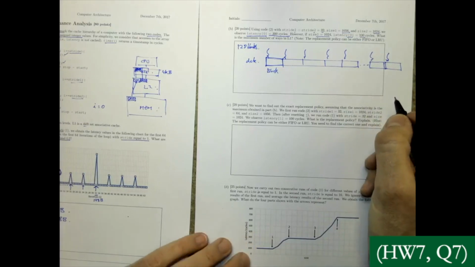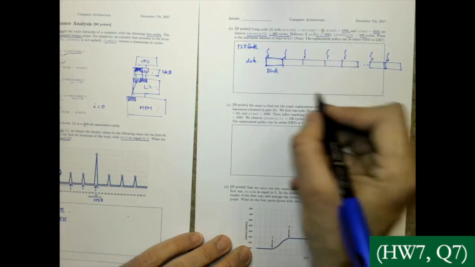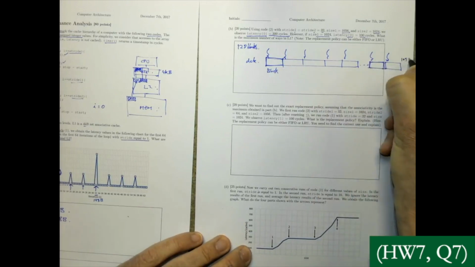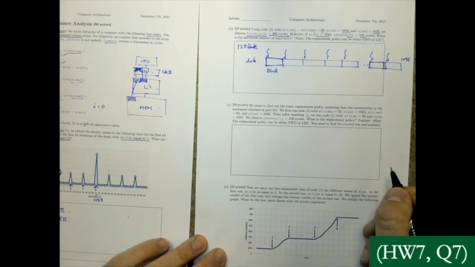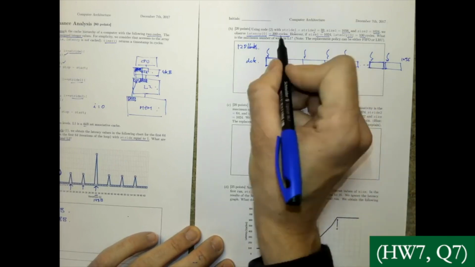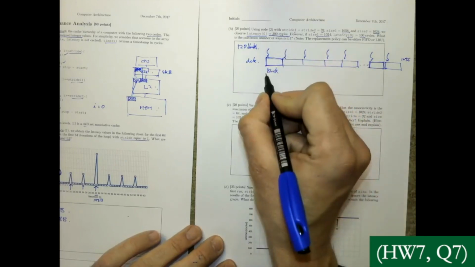And the question says, if the size of the array is 1056, if we are accessing up to 1056 elements, or size 1 is equal 1056, we are going to obtain latency equal 300 cycles.